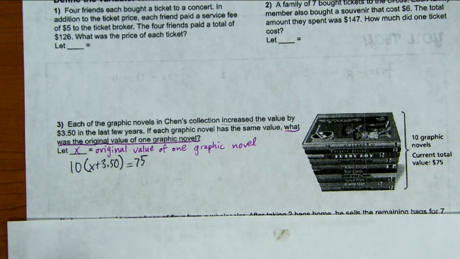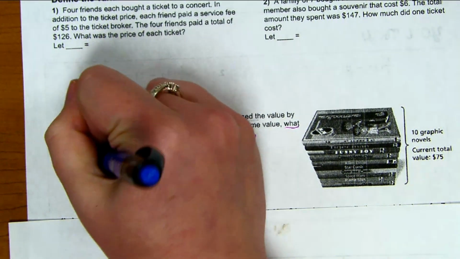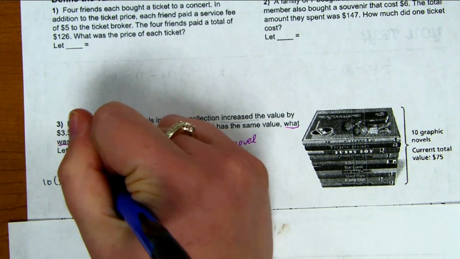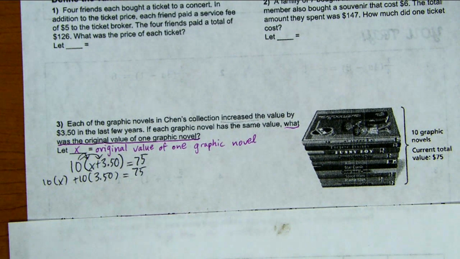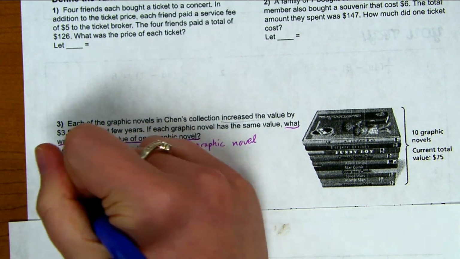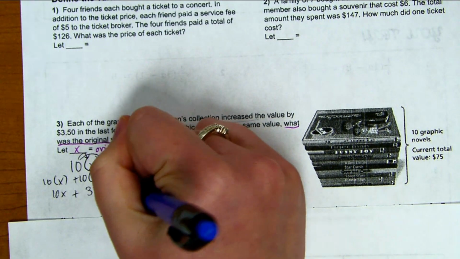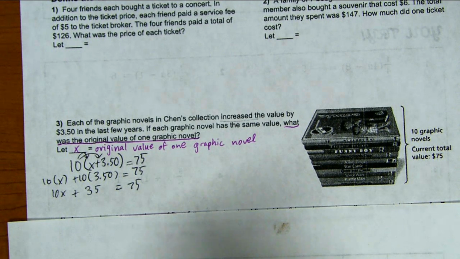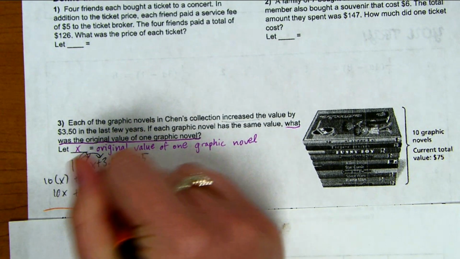Now we can go ahead and solve this equation. So I'm going to distribute out the 10. So we'll have 10 times the first term, which is x, plus 10 times the second term, which is $3.50, equals 75. Well, 10 times x is 10x. 10 times $3.50 will be 35, and this still equals 75. At this point, I can start getting rid of numbers to get x by itself. Starting with this 35, I can cancel that out by subtracting 35 from both sides.